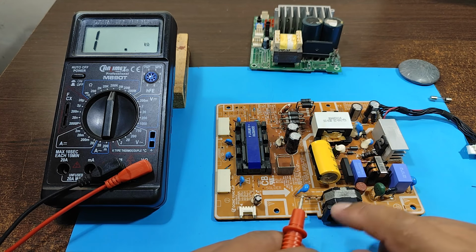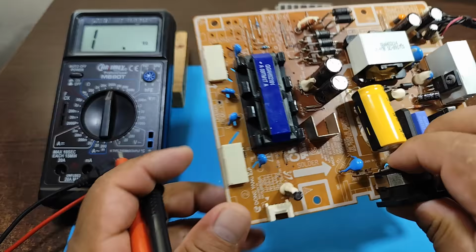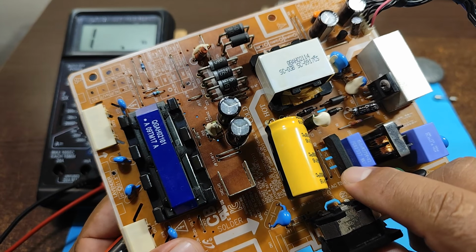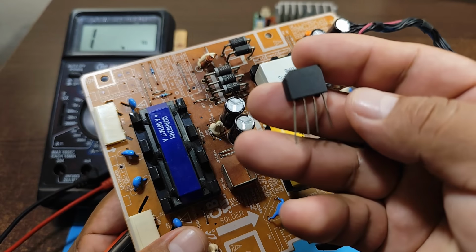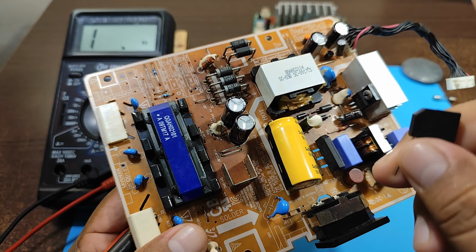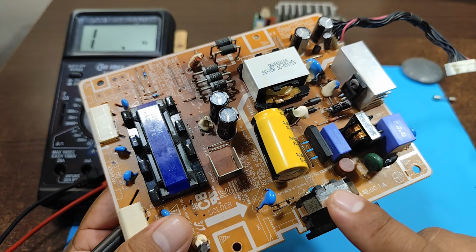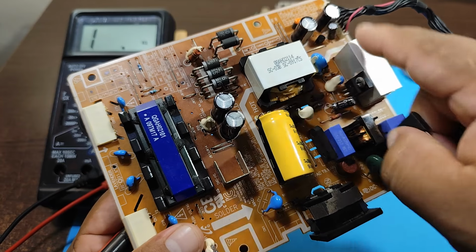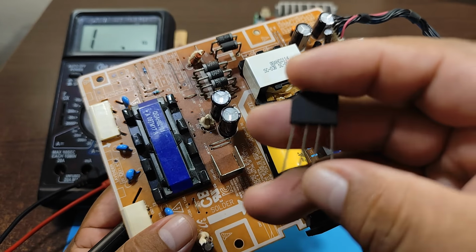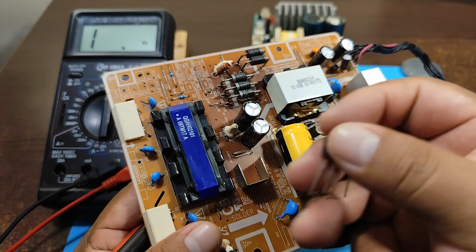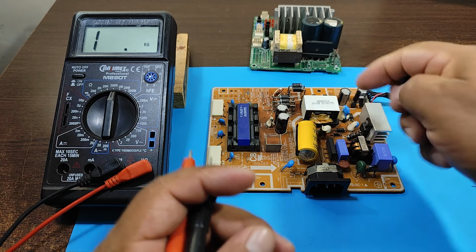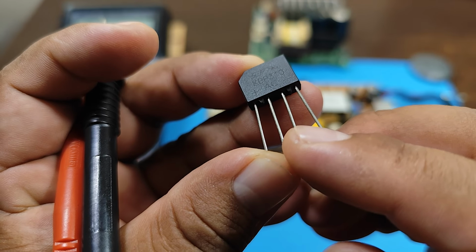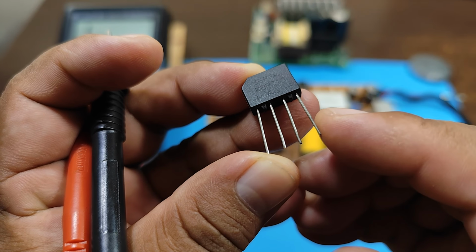Very good. Now the next component that is most frequently damaged would be this one here. This is a diode bridge. It is the same as this component, and its job is to convert the alternating current from the power outlet into direct current. This direct current can then be used on the rest of the board. All diode bridges have 4 terminals. They have 2 pins for AC input, and they have 2 pins for DC output.